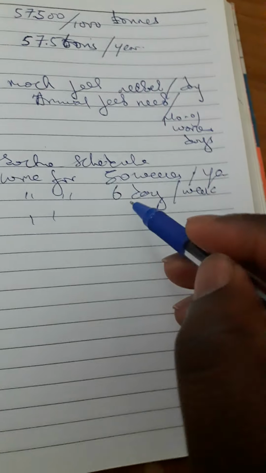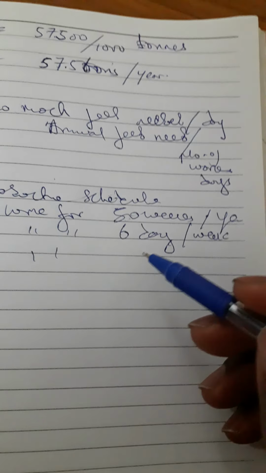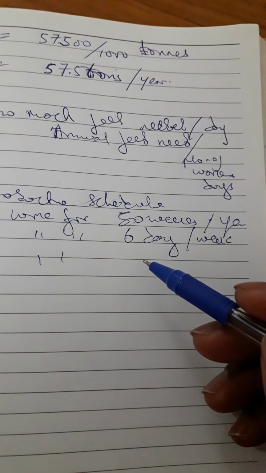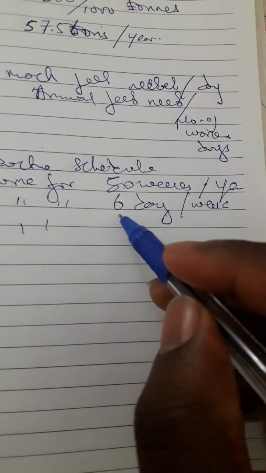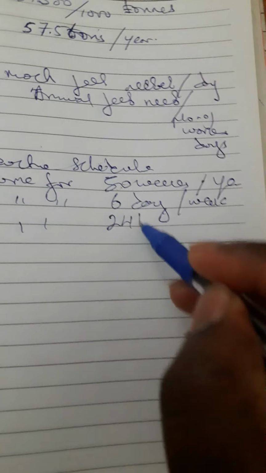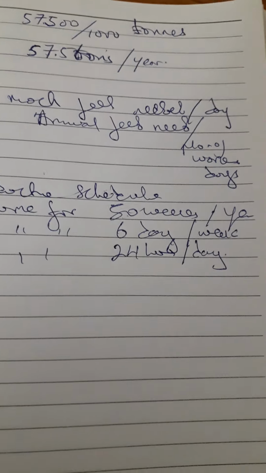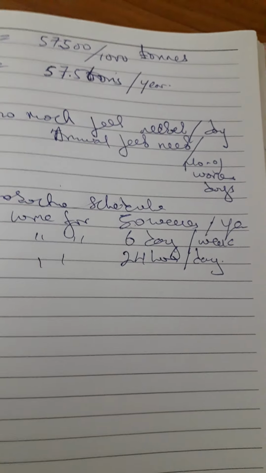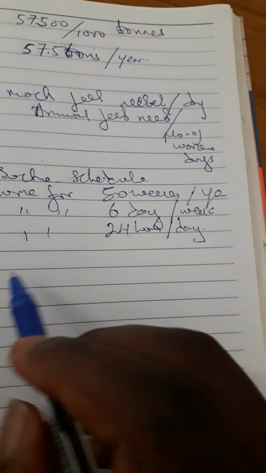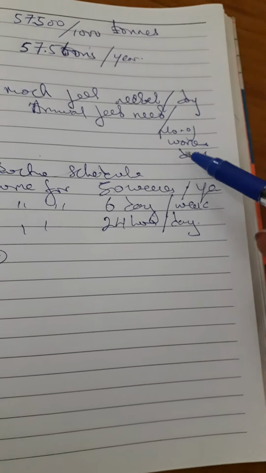And if you want really to make the farmer have the most efficient, let us say, should work, you have workers in shifts, 24 hours per day. Oh, that's like a Chinese or an Indian.